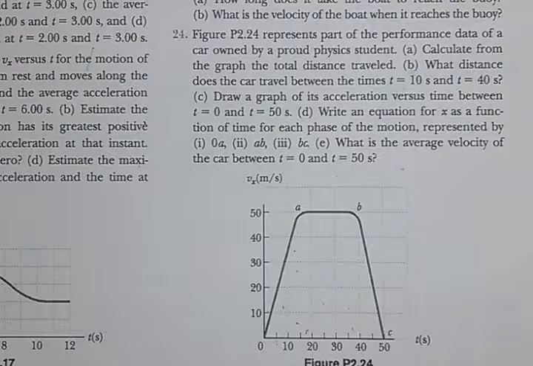B, what distance does the car travel between the times t equals 10 seconds and t equals 40 seconds? C, draw a graph of its acceleration. D, write an equation for x as a function of time for each phase of the motion. And that's kind of confusingly phrased, represented by 0A, AB, and BC. All that means is that's how they want you to label that part of the problem. And then E, what is the average velocity of the car between t equals 0 and t equals 50?